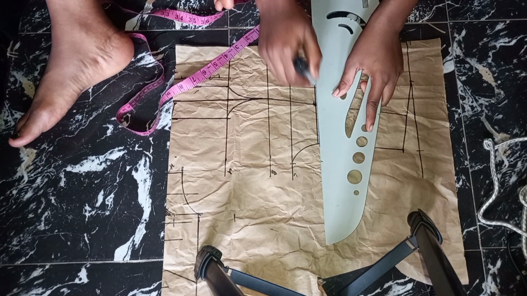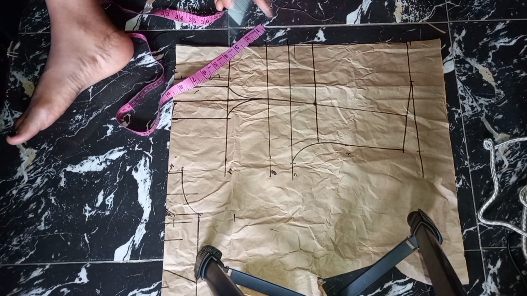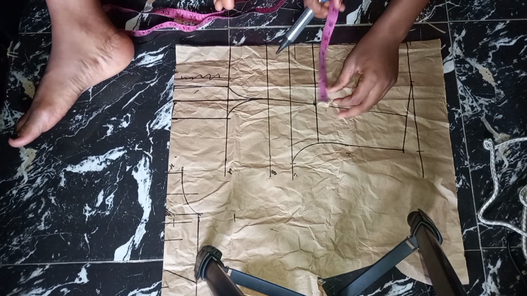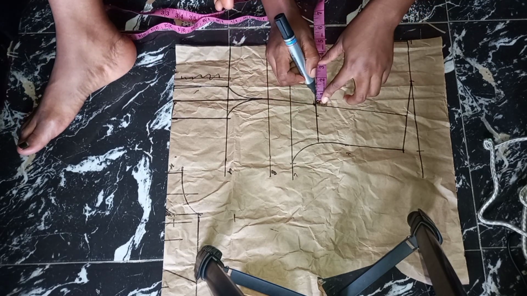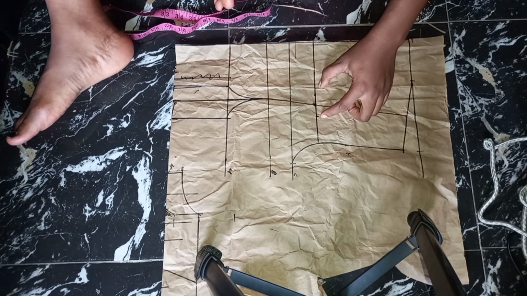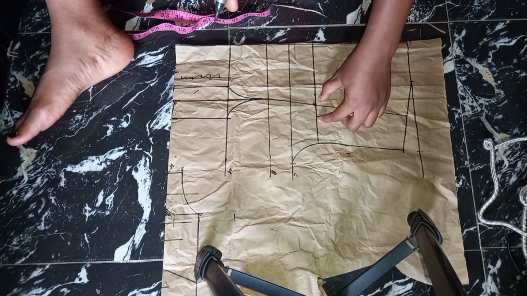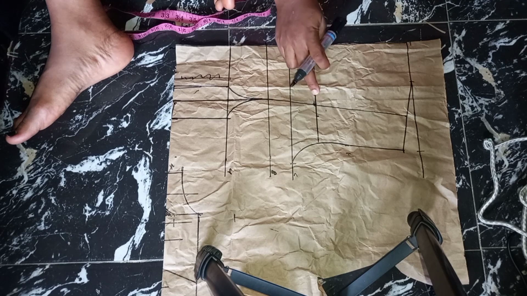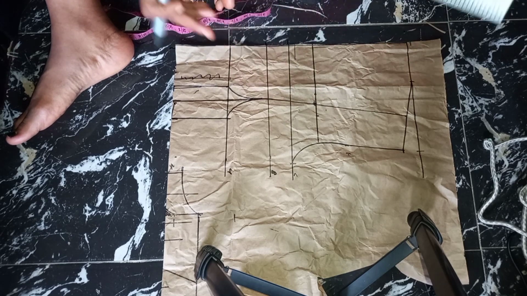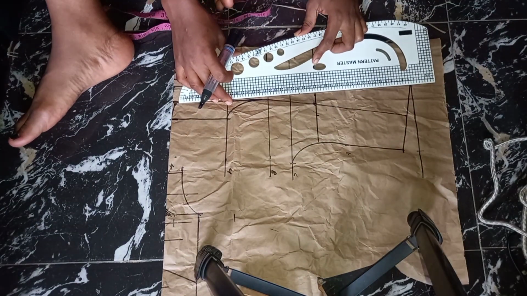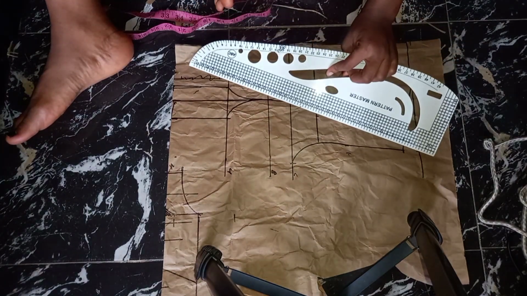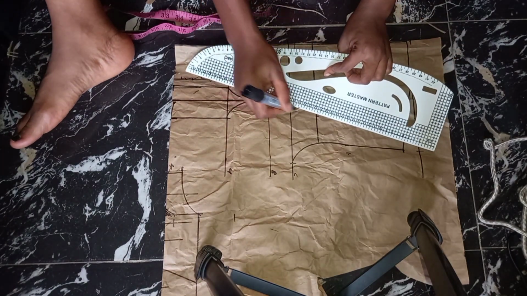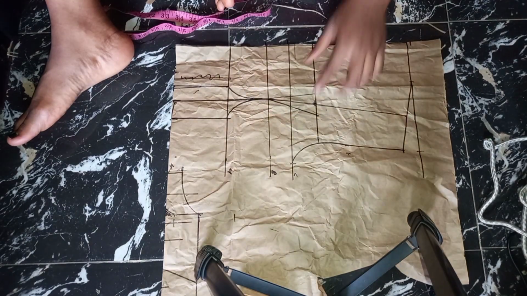I'm going to go ahead and recreate another straight line. So on this line now, I'm going to mark 0.75 inches on both sides of my line. This is to tighten my overbust. Now from there, I'm going to connect it to my bust line. This is what I have, and this is what I have.